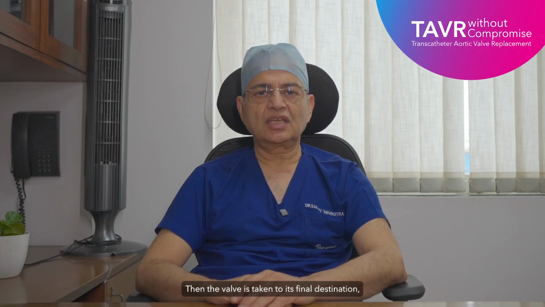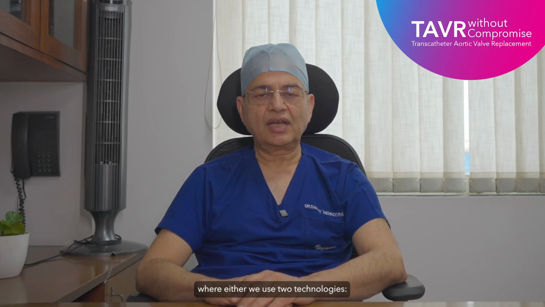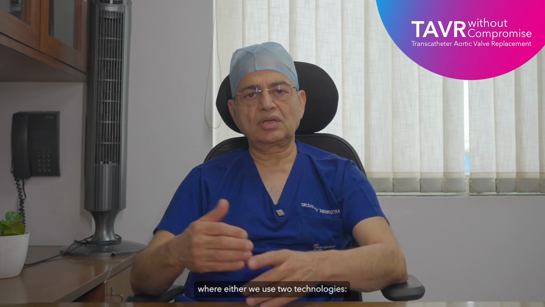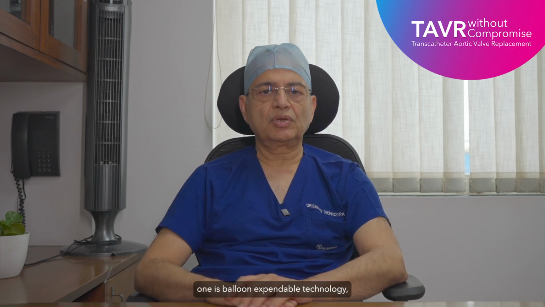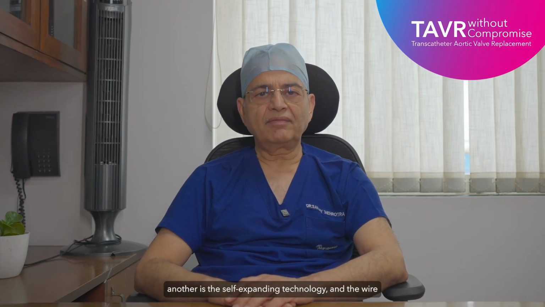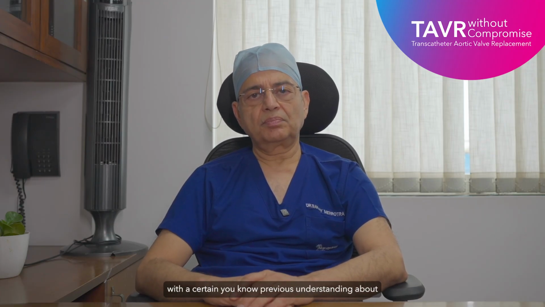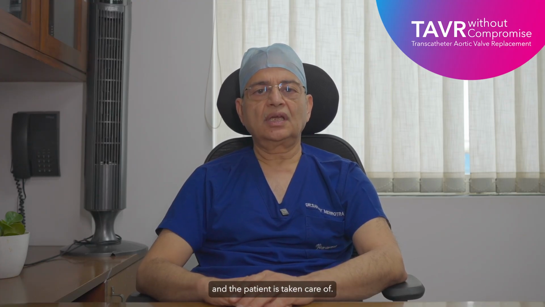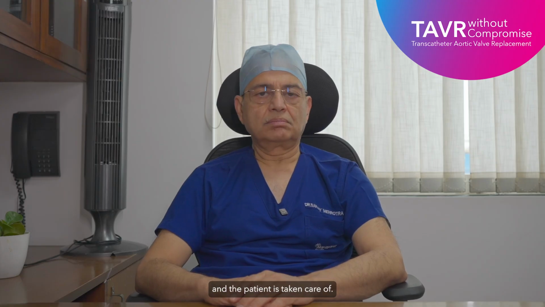Then the valve is taken to its final destination, which is the patient's native aortic valve, where we use either of 2 technologies. Of course, one is balloon expandable technology, another is the self-expanding technology. And with a certain previous understanding about how to deploy and where to deploy, the valve is ultimately deployed, and the patient is taken care of.